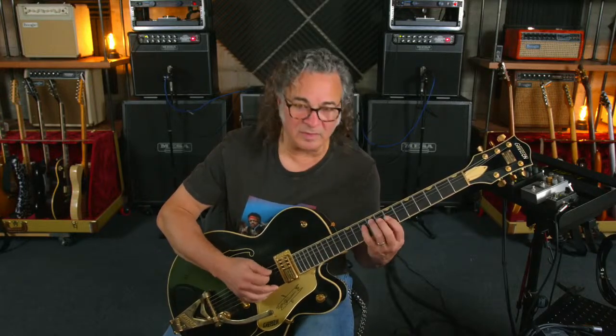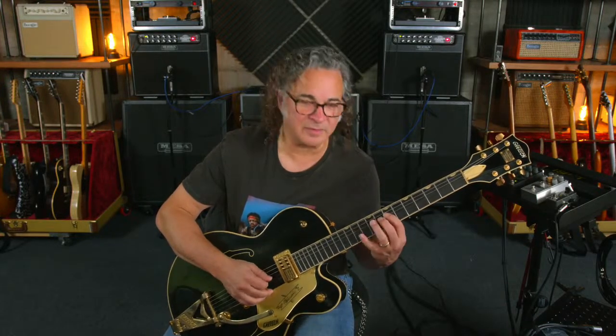So if you think about that, there's your 1, flat 3, 4, 5 box. So the box started off the 1. The second note of the 1 is the flat 3. So that's the second box. And that right there, regardless of what finger you finger it with, is the flat 7 box.